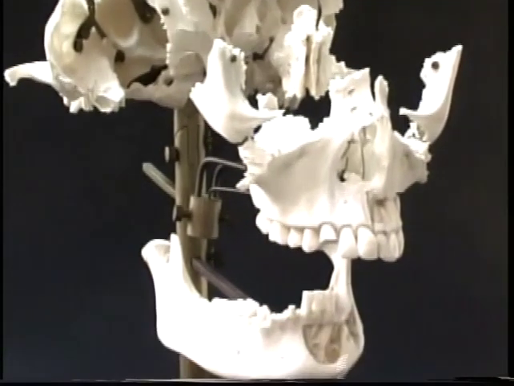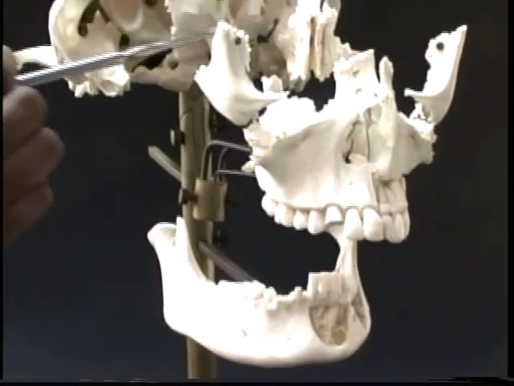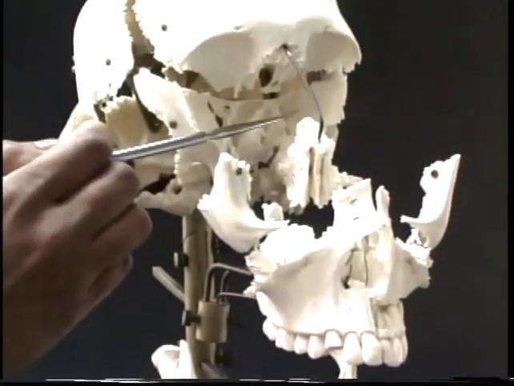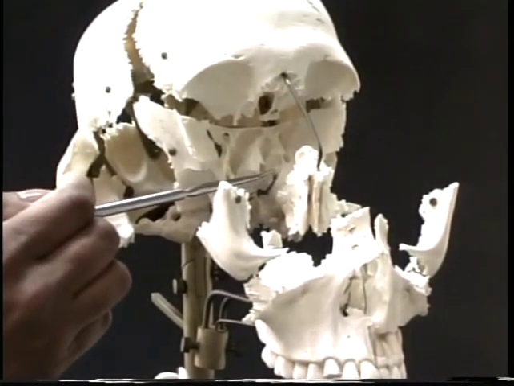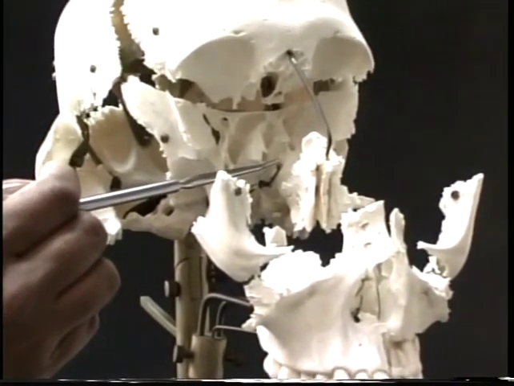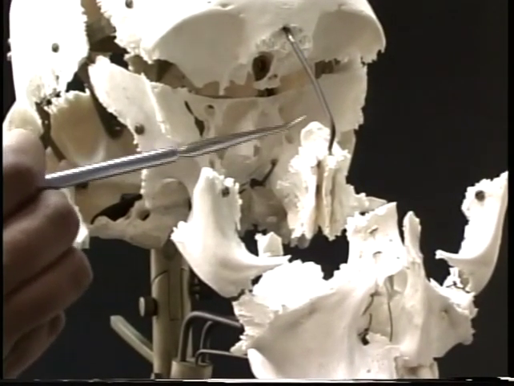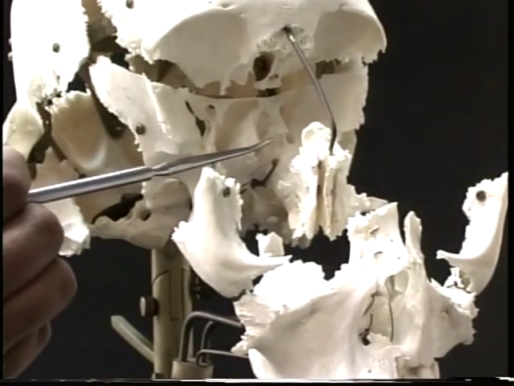Down here we have the mandible. This is the sphenoid bone. This bone forms the center of the base of the skull. It's almost an anchoring point for all the other bones of the base of the skull.